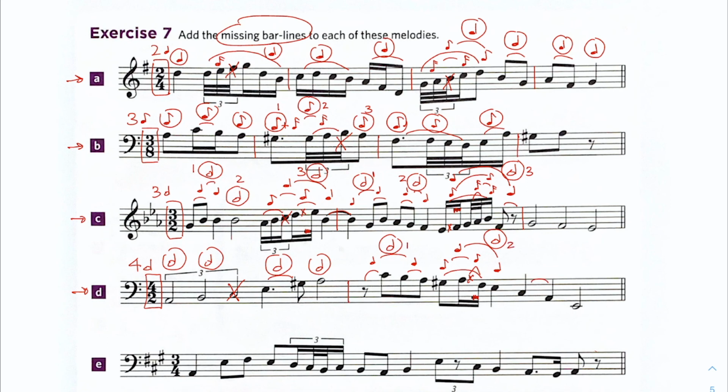Then there are 2 crotchets which make another minim. This is number 3, and this minim at the end would be minim number 4. So we only need 1 bar line for this music.